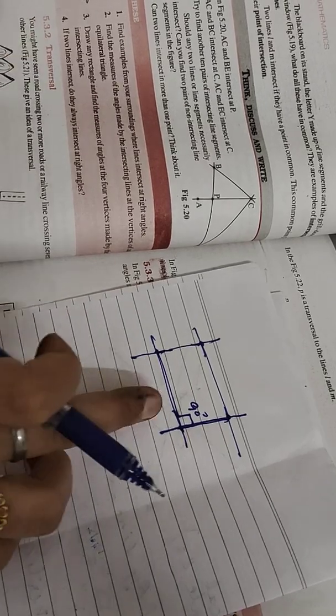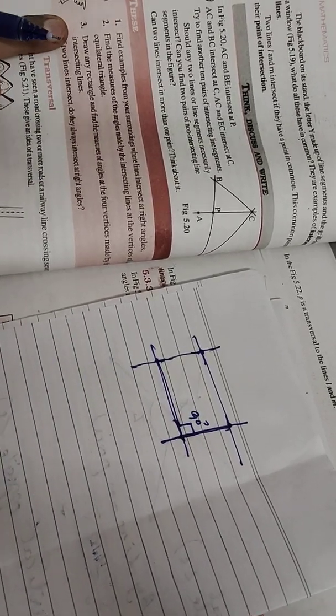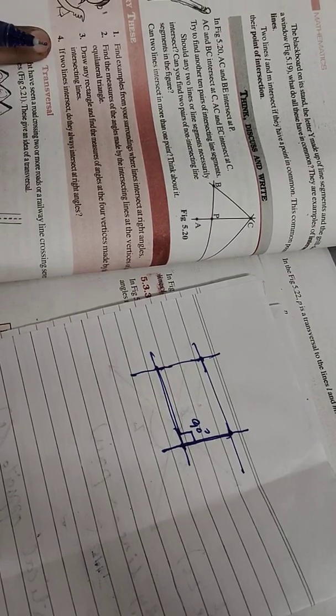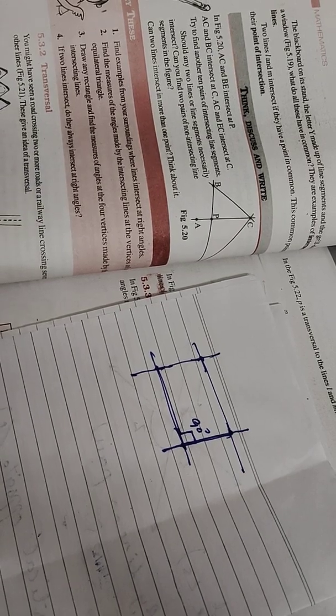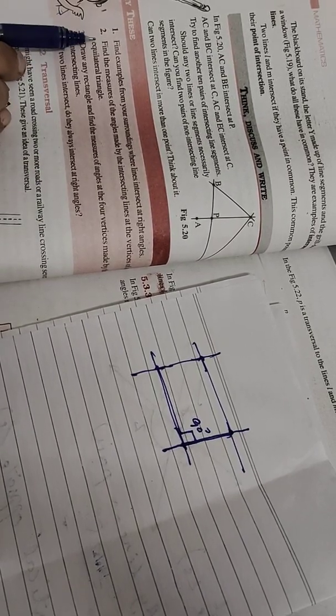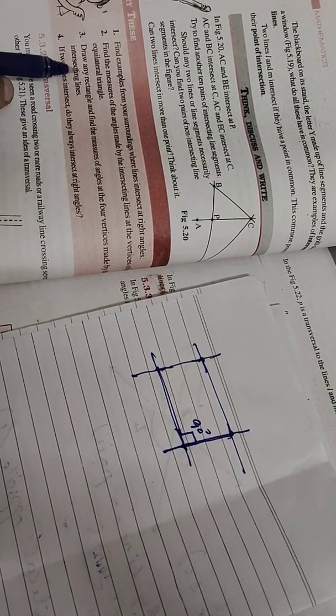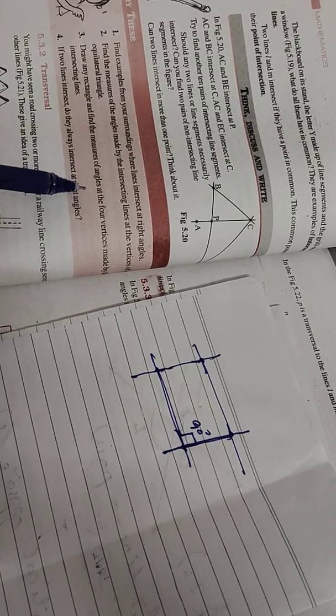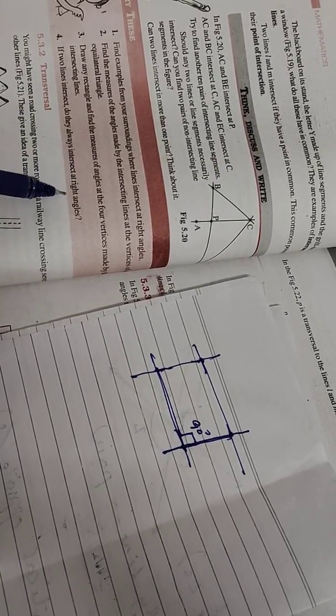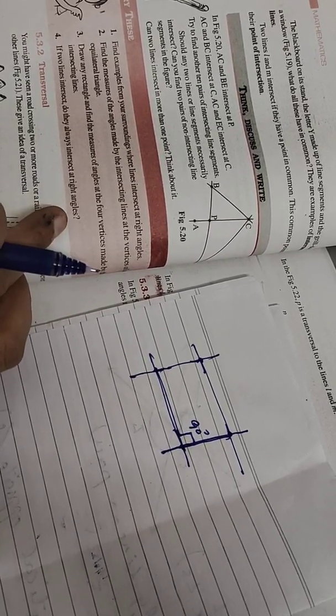Now for the fourth question, you have to just write the answer 90 degrees in the book only. Now question number 4. If two lines intersect, do they always intersect at right angles? So now I think you come to know, as in question 2, they were intersecting at 60 degrees, different lines, and in question 3 they are intersecting at 90 degrees. So how can we say that they always intersect at right angles? They can intersect at right angles also, or other angles also. So we can say no, they do not always intersect at right angles, and do this in the book only.